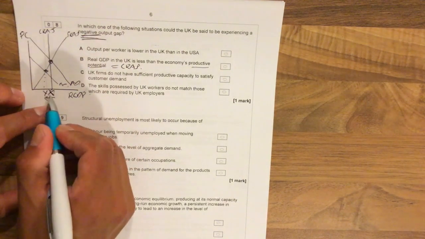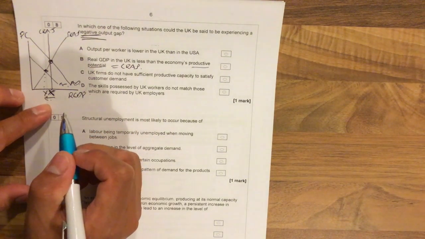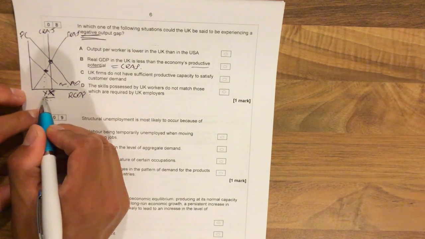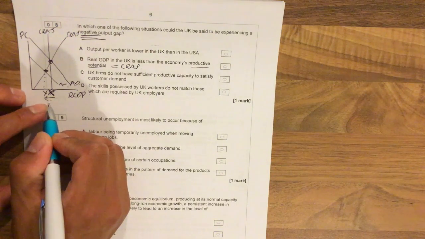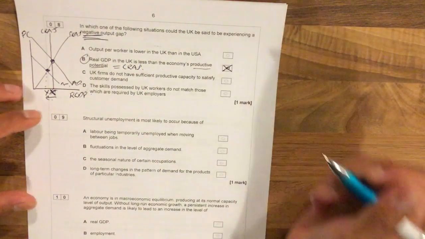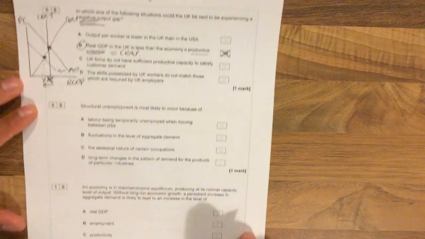So LRAS, which is basically X on my really terrible diagram, and negative output gap means you'd be at something less than that, so Y, for example. So that is exactly what we've defined here. Okay, let's move on to number 9.